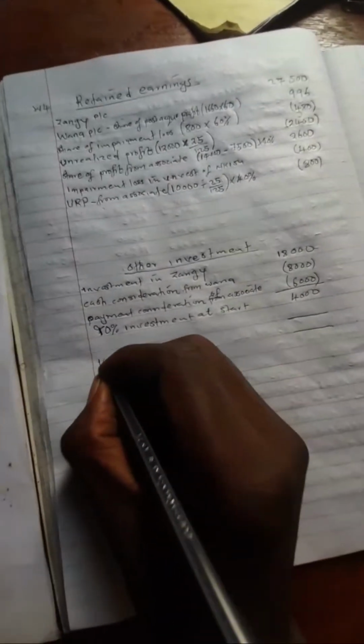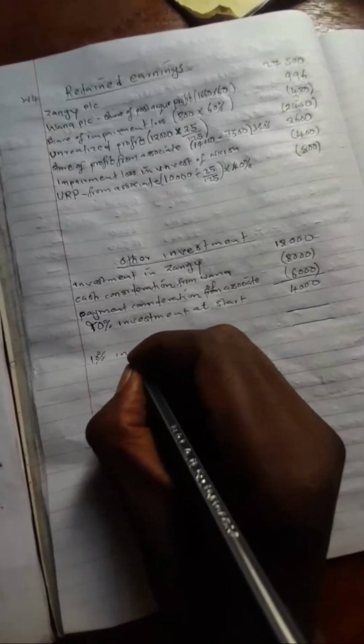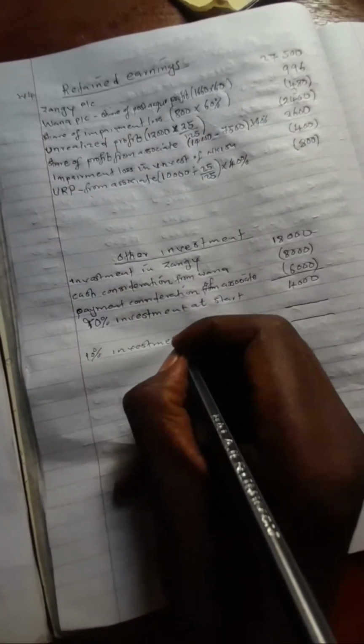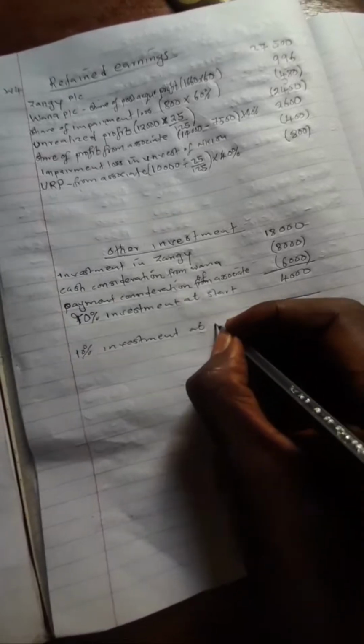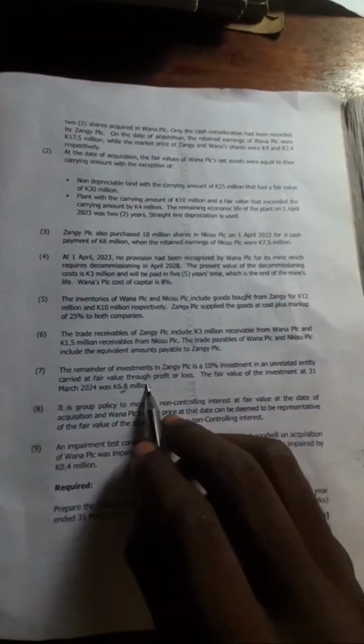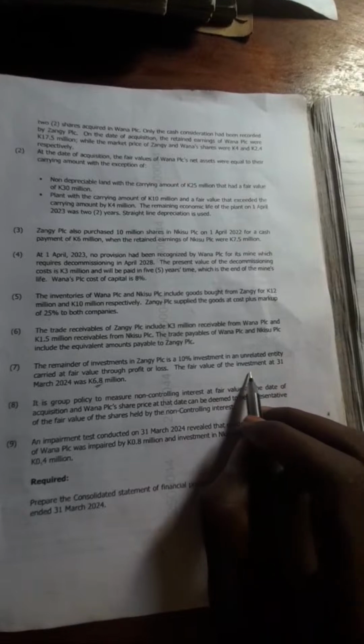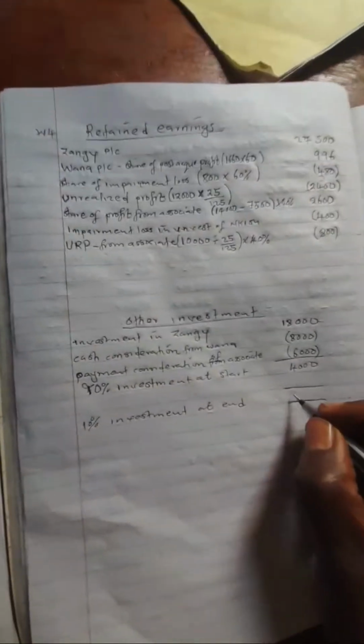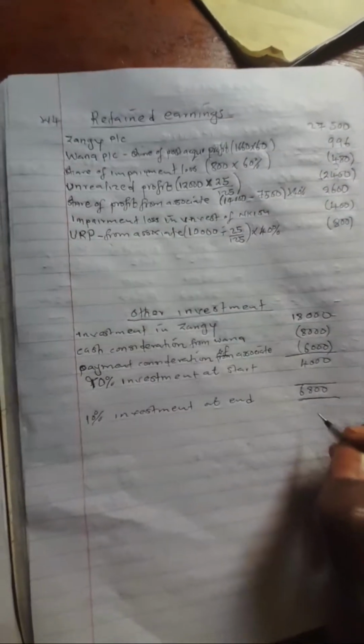So we are getting 4,000 here. At the end, we have been given the 10% investment, which is here. The fair value of investment at the end was this much, which is 6,800.